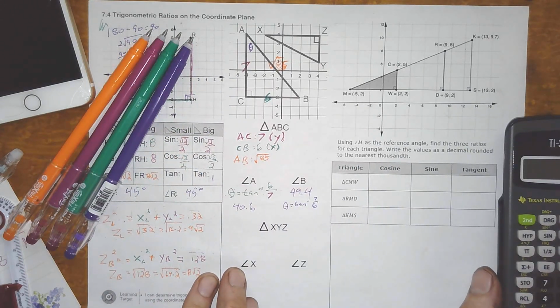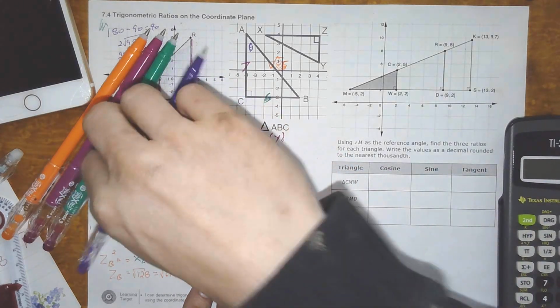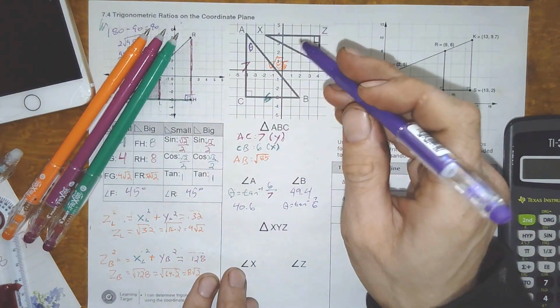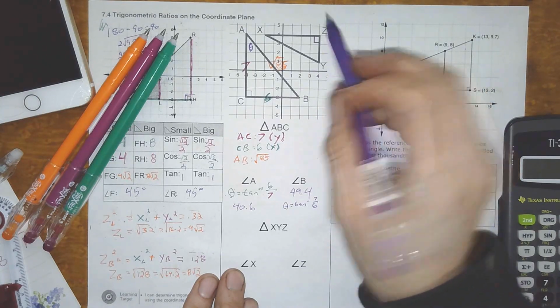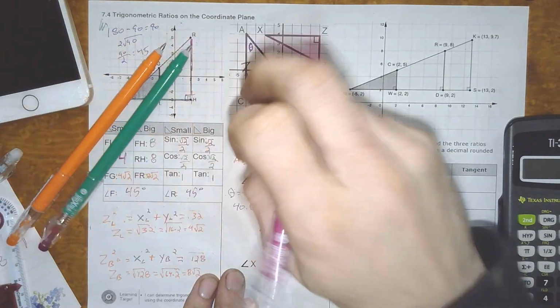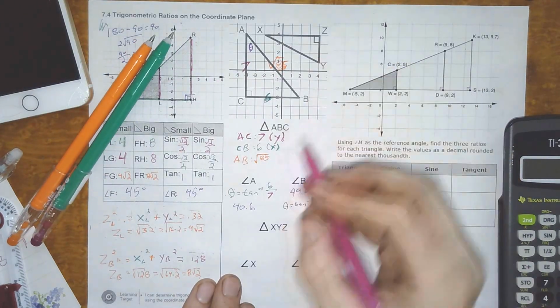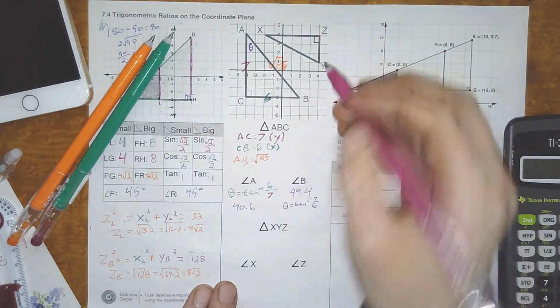Okay, now I have x, y, and z. My y value, my sine value, if you will, or my up and down value, zy.